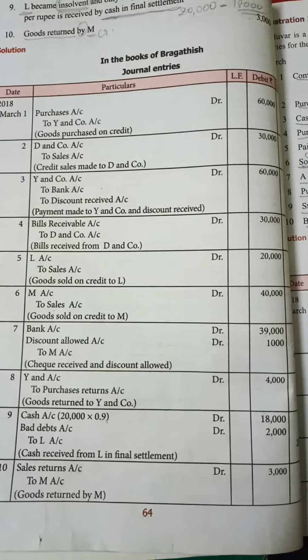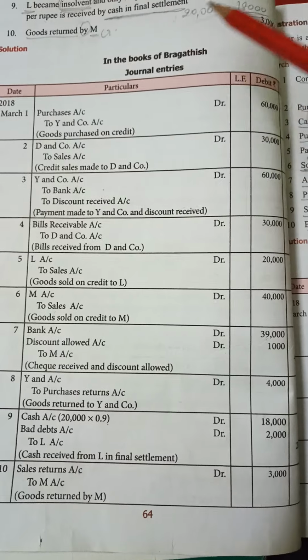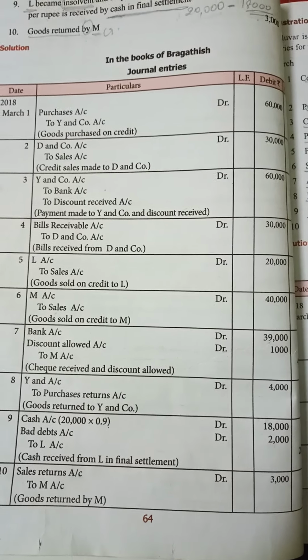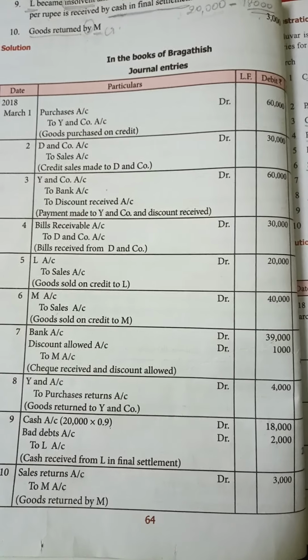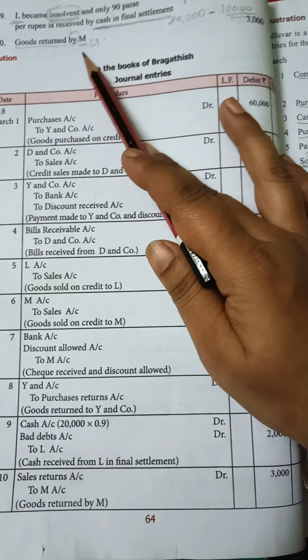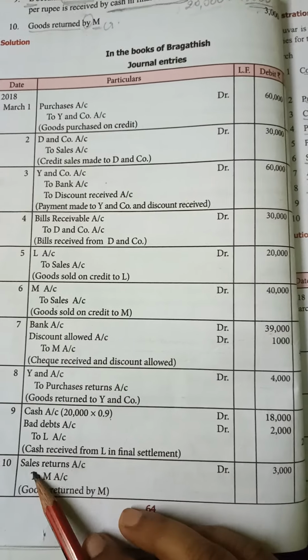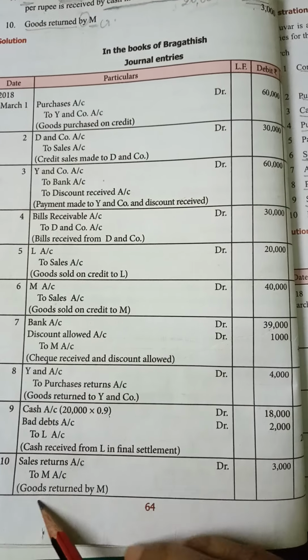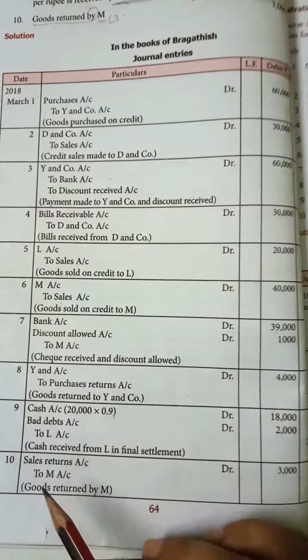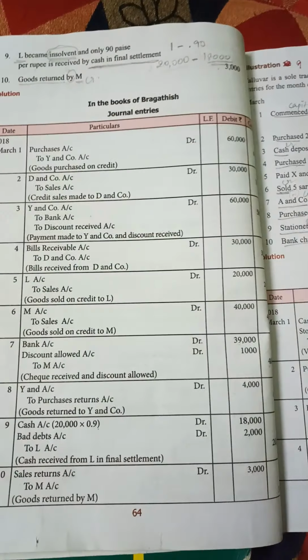We have to read the transaction correctly, whether it is being returned by us or returned by our customer. So here our customer is returning the goods, so we have to treat this as sales returns. Sales returns account debtor to M account, rupees 3,000 that is to be written.